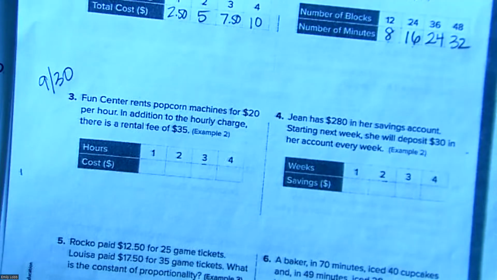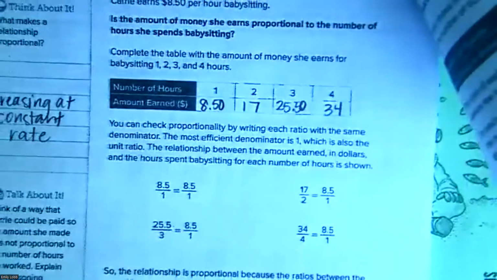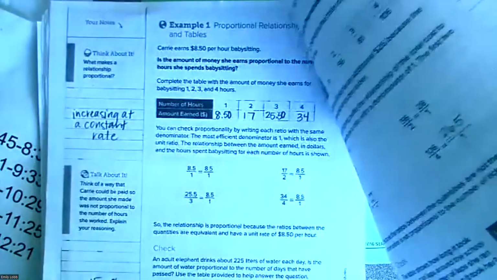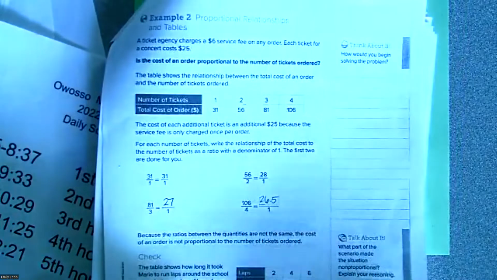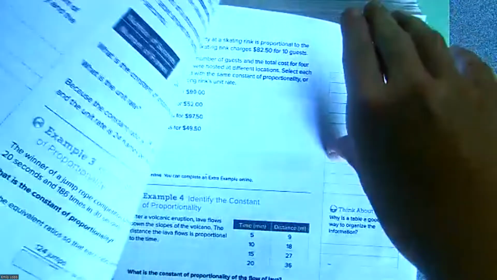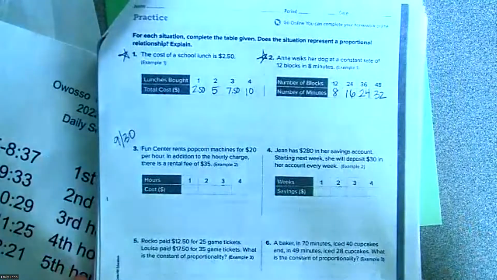Okay, so yesterday we did a couple examples, I do believe, examples 1 and 2. So we talked about in example 1, how they were proportional because all of their unit rates were the same. We checked in example 2, how they were non-proportional because all their unit rates were not the same. So I want you to just practice checking to see if it's proportional on page 29, number 3 and 4.